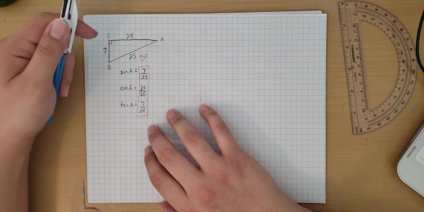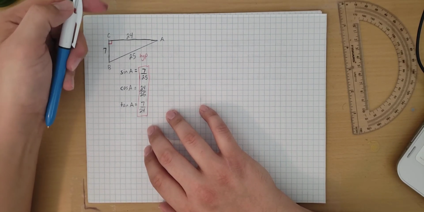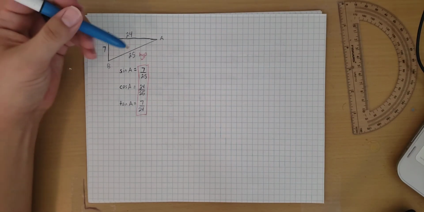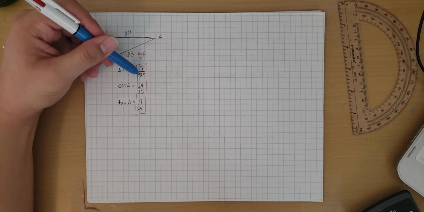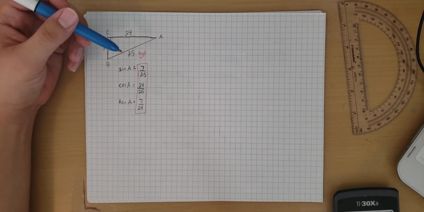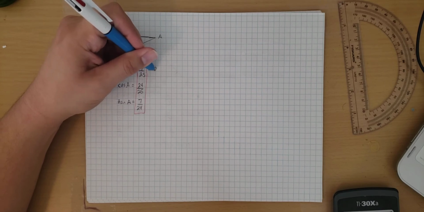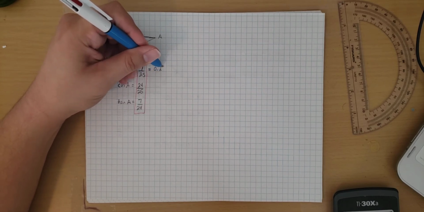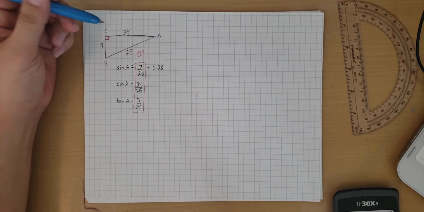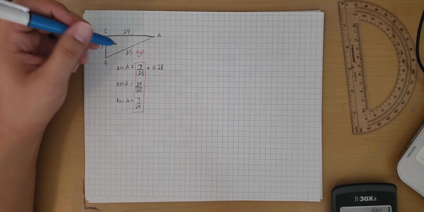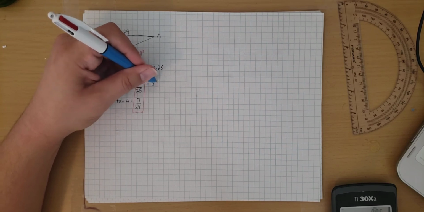Now the assignment asks you to express the answers as decimals as well. I believe rounded to the nearest hundredth. So we simply take 7 divided by 25, which gives us exactly 0.28. So that's already rounded to the nearest hundredth. 24 over 25 gives us exactly 0.96.